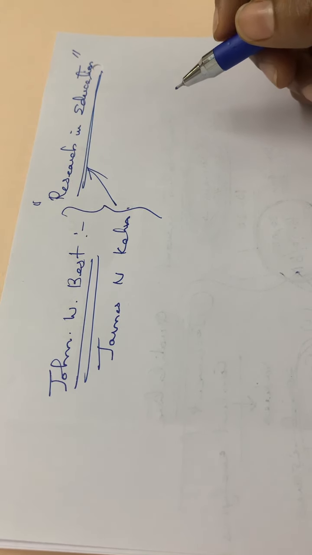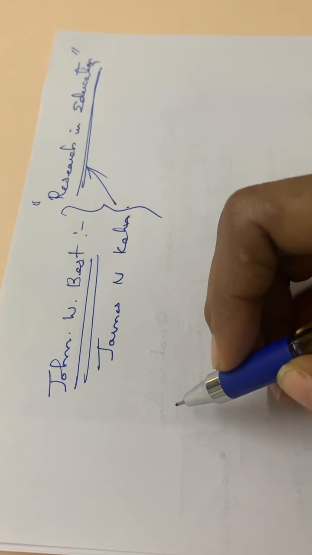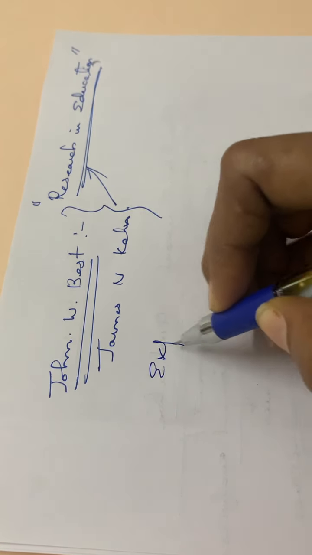Then one more thing. Here is the definition by John W. Best of experimental research.